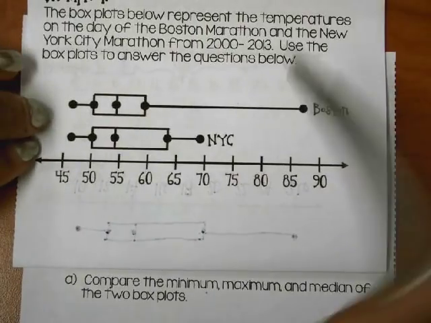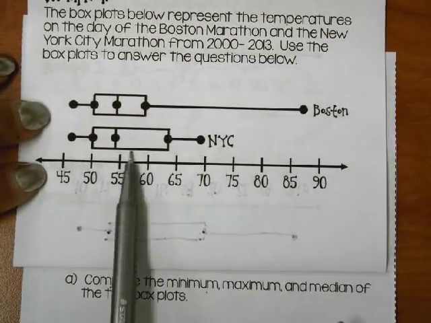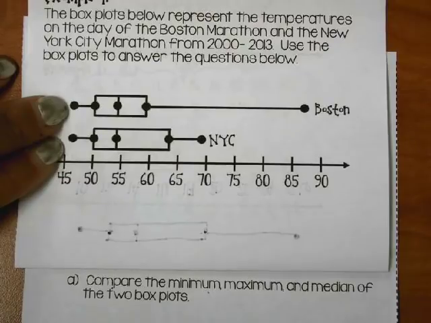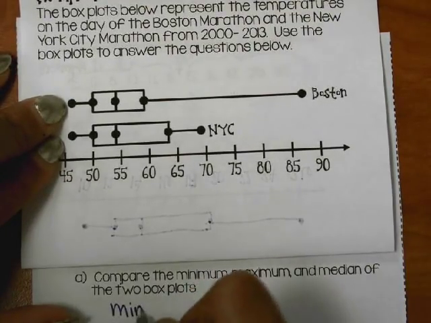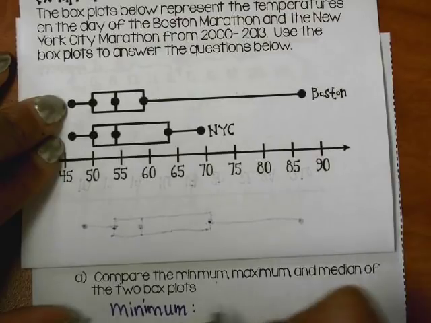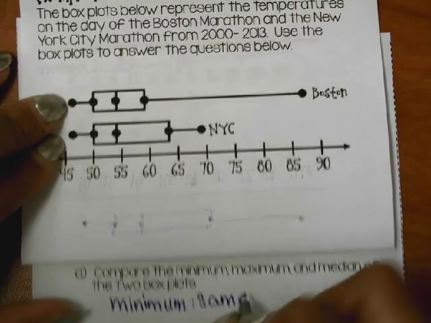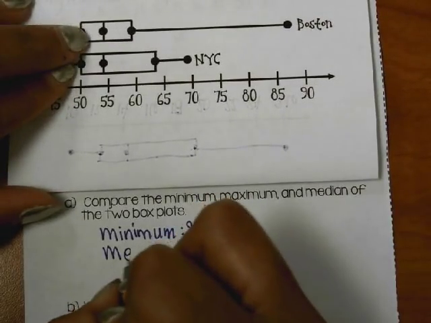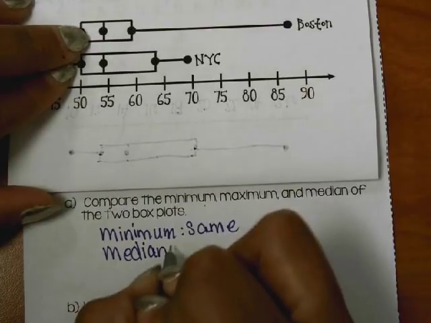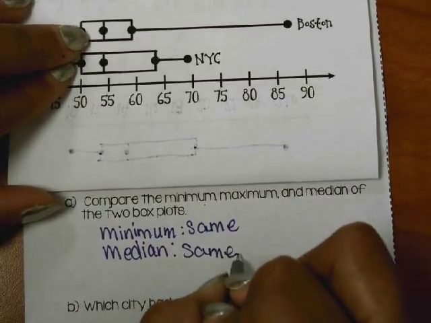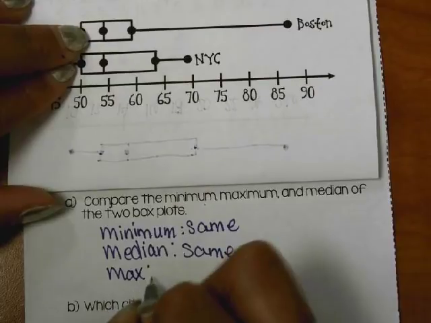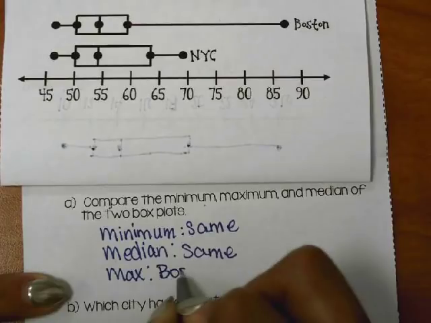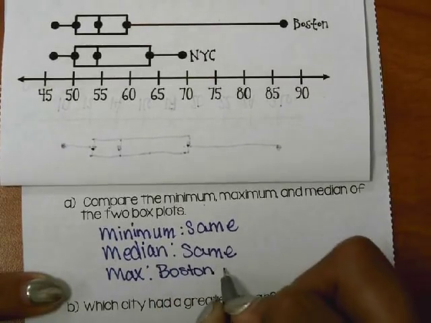So look at New York City and Boston. Notice that the number line is the same for both. So Boston and New York City, they have the same minimum. So the minimum, I'll just write the word same. And they also have the same median. Also same. But what about the max? For the max, we can see that Boston is significantly higher than New York City.